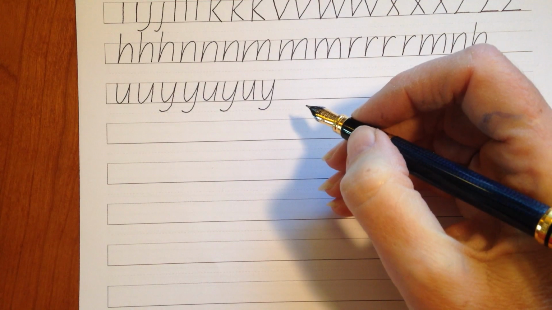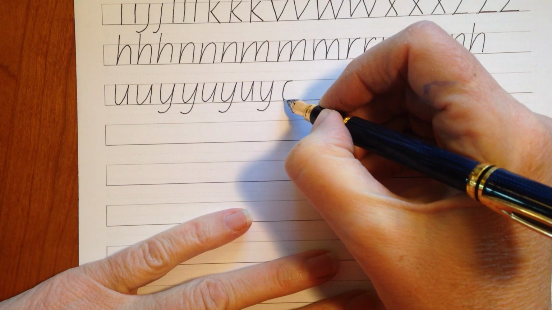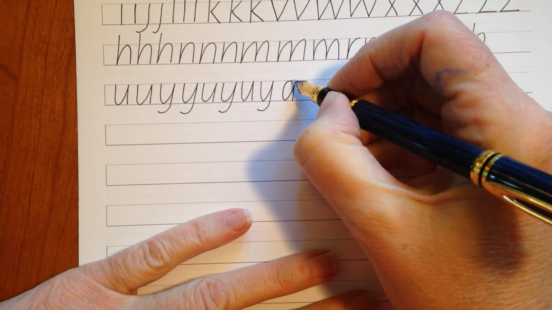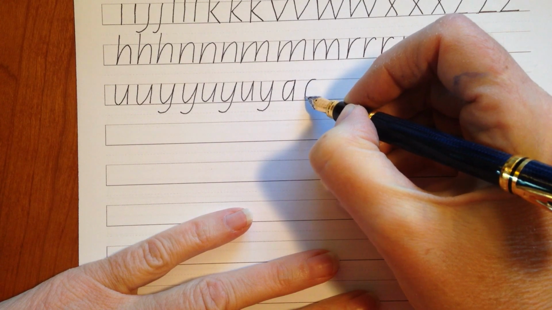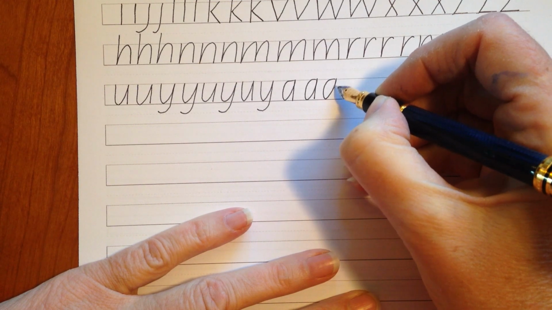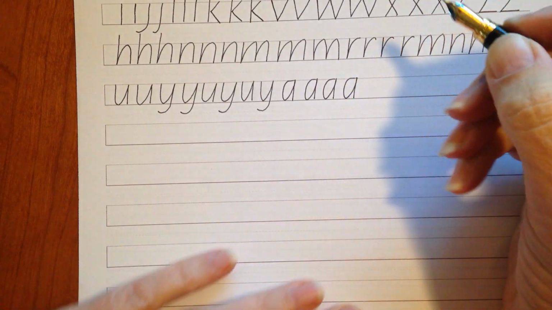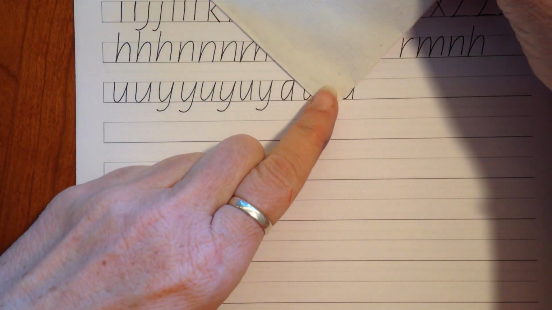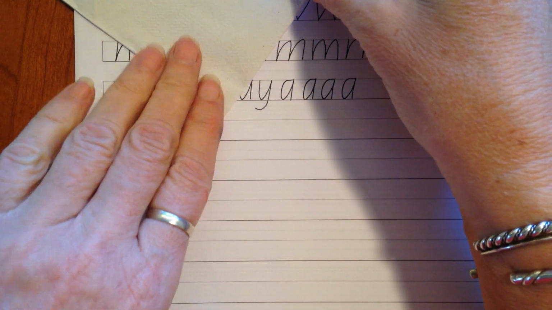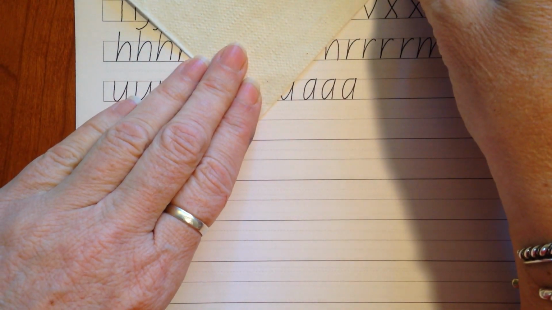Alrighty, and then we get to the A shape. Like we talked about yesterday, it goes across, down, bumps up, and down. Whoops. A. And if you cover up this part here, you see that part? There's your A, and there's your U.